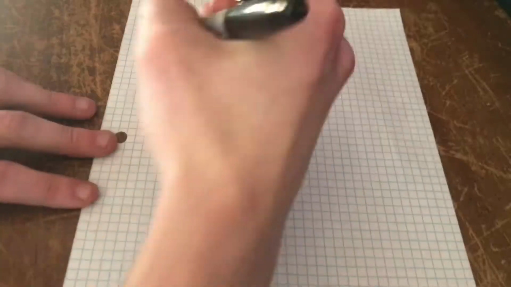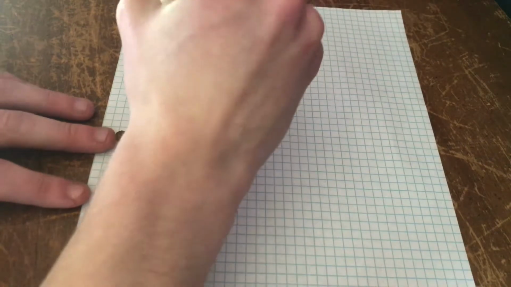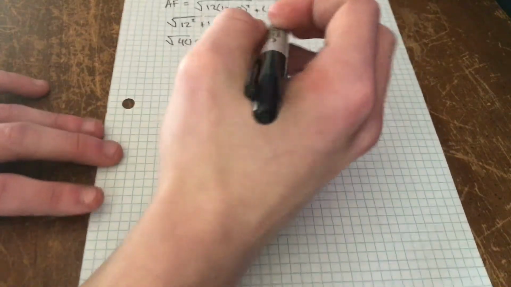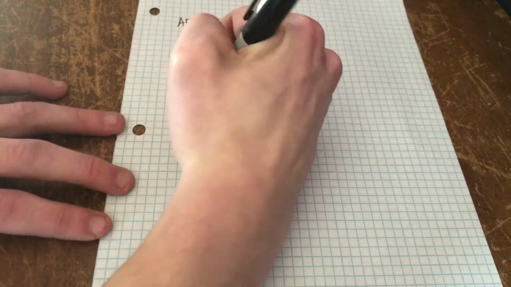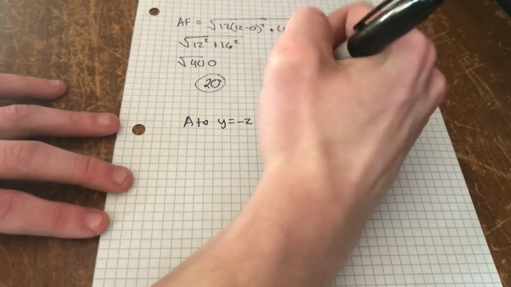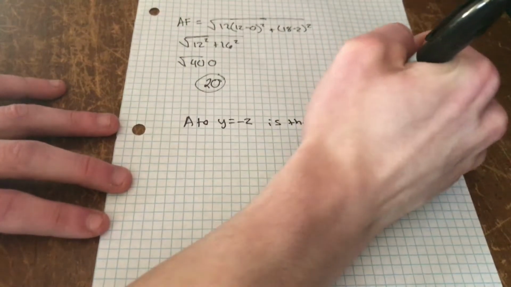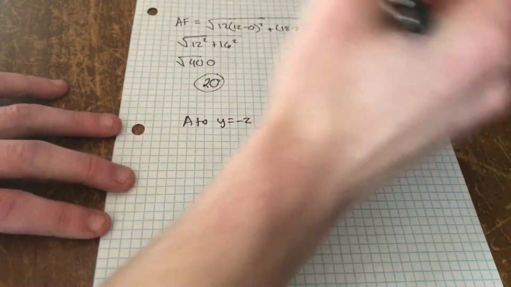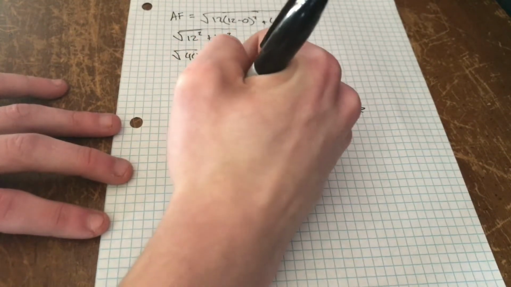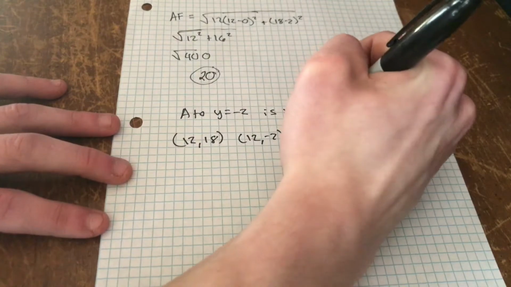The square root of 400 is 20. And the distance from (12, 18) to (12, negative 2), on the line y equals negative 2, is 20.